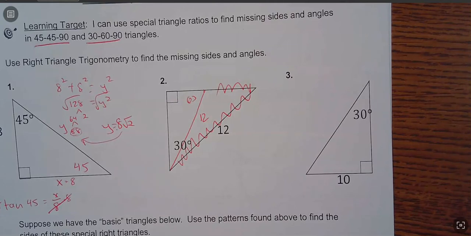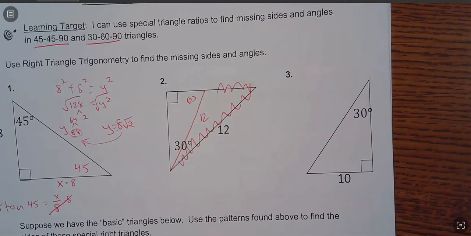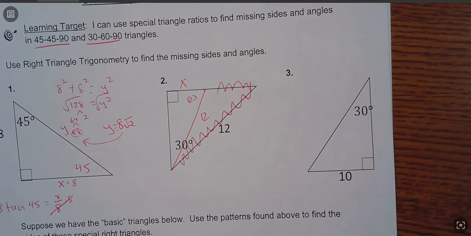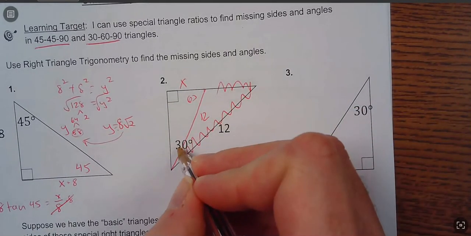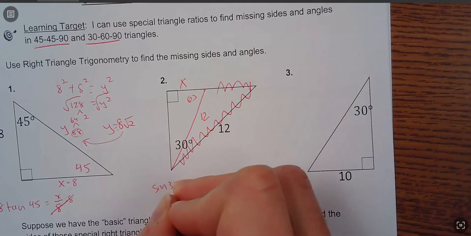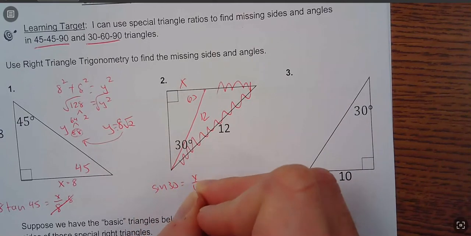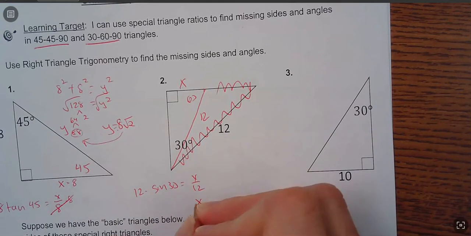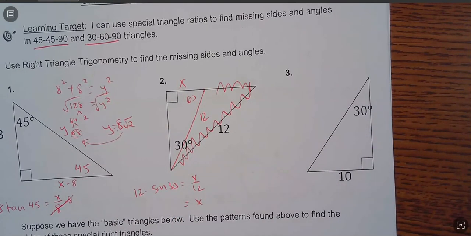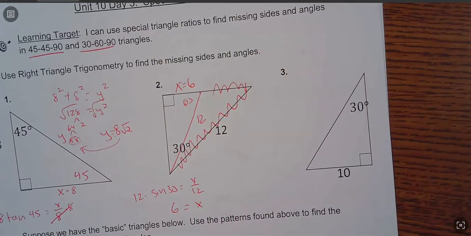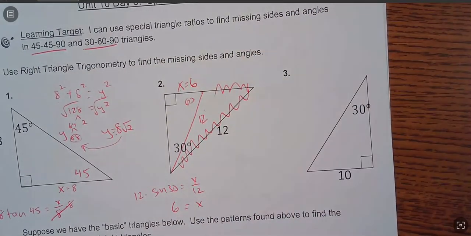And if I use my right triangle trig, let's say this is x over here. So let's call that side x. So I've got angle 30 opposite hypotenuse. So sine 30 equals x over 12. If I multiply both sides by 12, so 12 sine 30 is 6. Which, if you notice, is exactly half of 12.